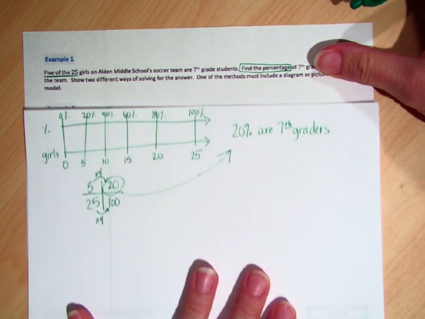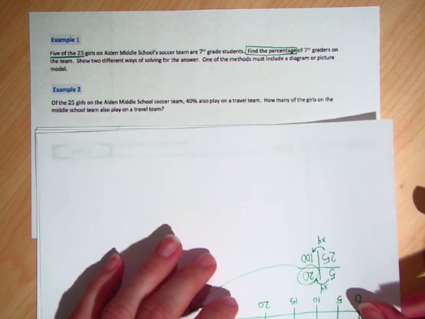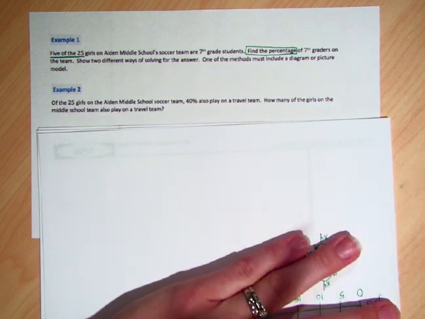All right, let's look at the next problem. No problem. I'm going to turn my page over here. We'll use the bottom side. How about that? Okay.